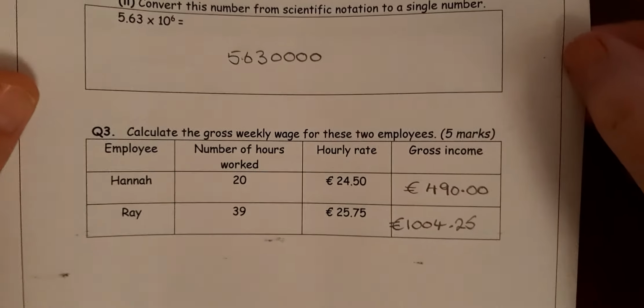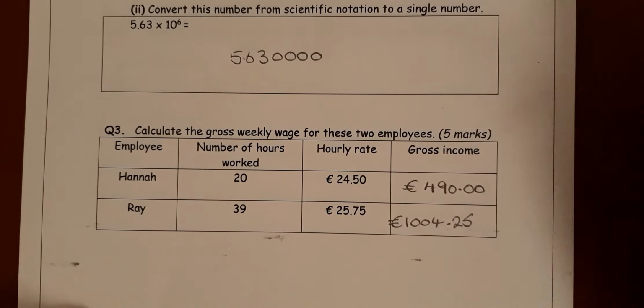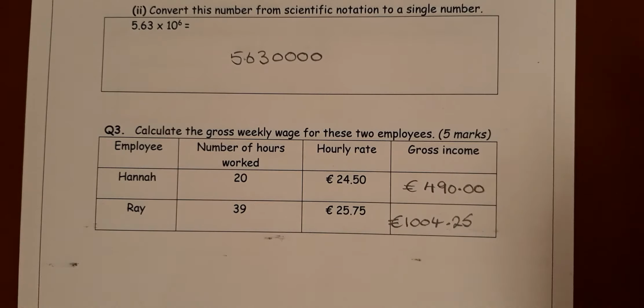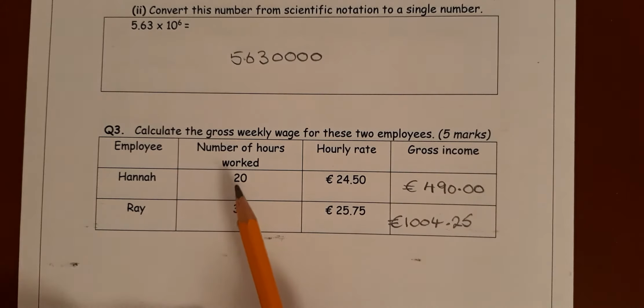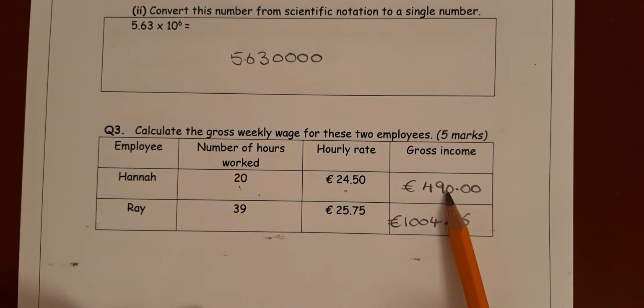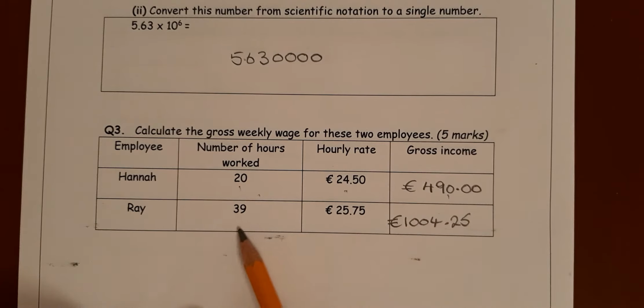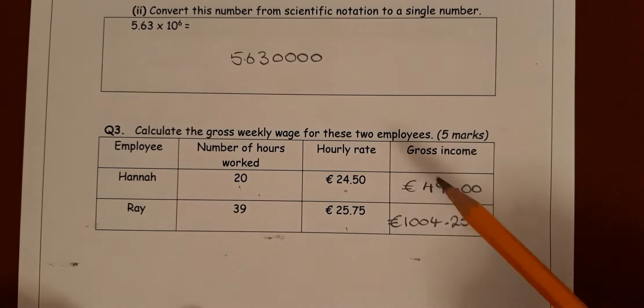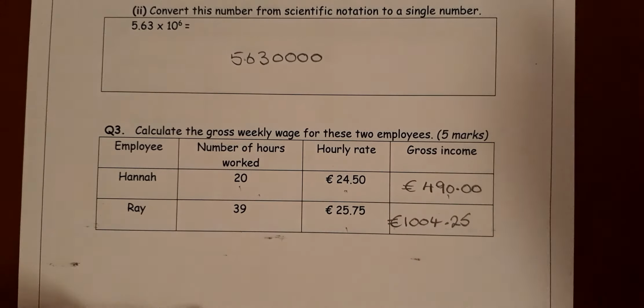Question 3. Calculate the gross weekly wage for these two employees. Simply all we do here is multiply the number of hours worked by the hourly rate. So 20 by 24.50 gives me €490. 39 multiplied by 25.75 gives me €1,004.25. Don't forget to put in the euro signs.